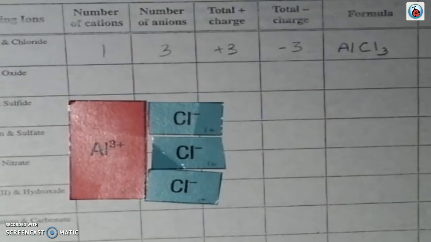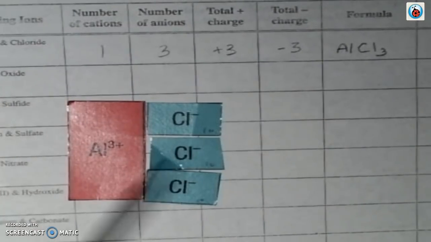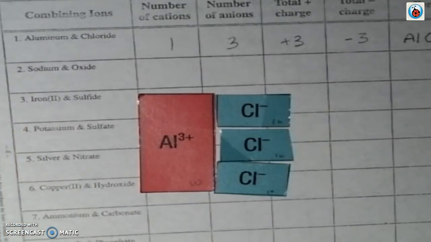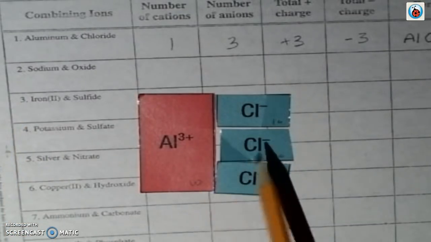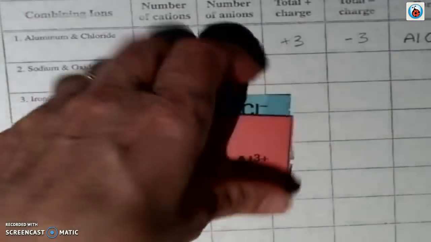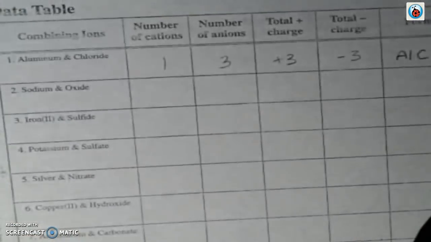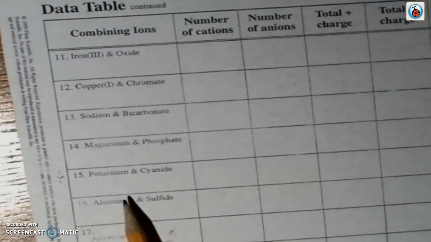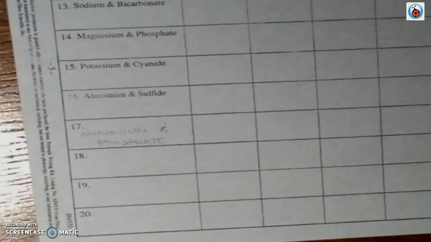Okay, so you're going to go through each of your combinations you have here on your chart. Find the puzzle pieces, match them up so they're the same size. Then on the back of this data table, you're going to continue and go all the way to where it says number 16, aluminum sulfide, and finish that up. And then you'll notice you have 4 other blanks that you're going to fill in.